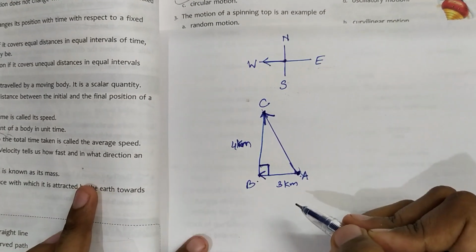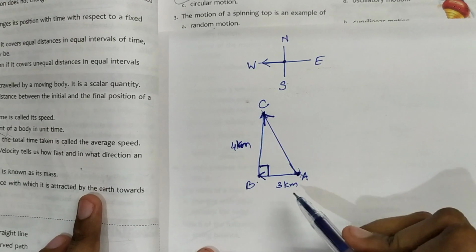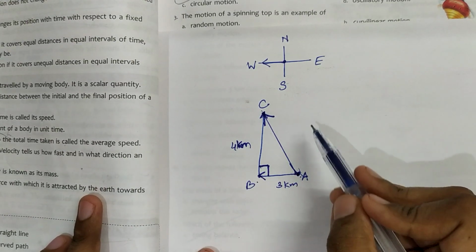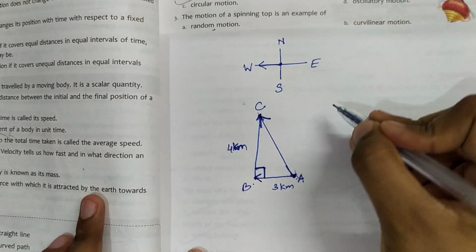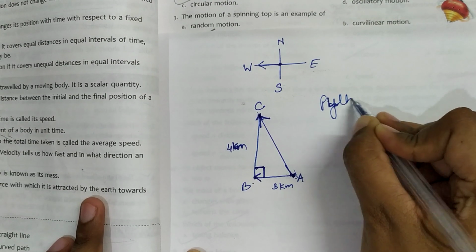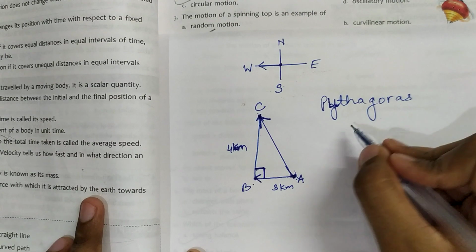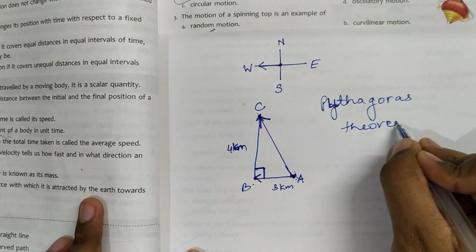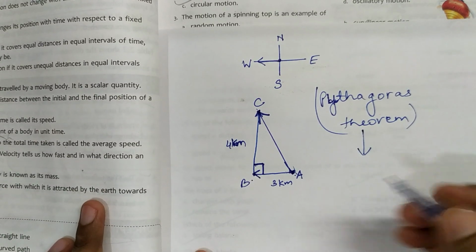Yes. Now children, whenever there is a right angle triangle and any 2 sides are given and we have to determine the third side, then which formula do we apply? We apply Pythagoras theorem. And what is the formula which comes under Pythagoras theorem?